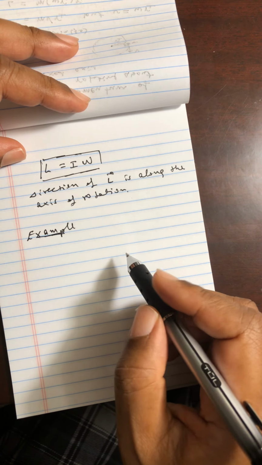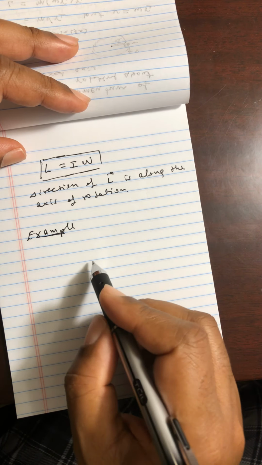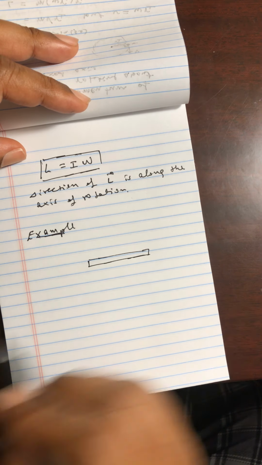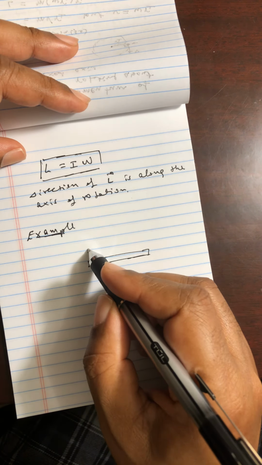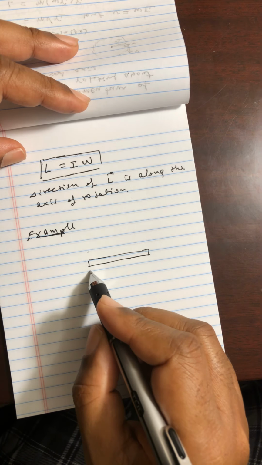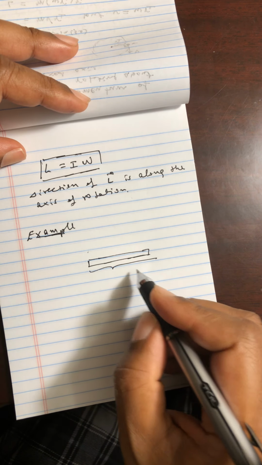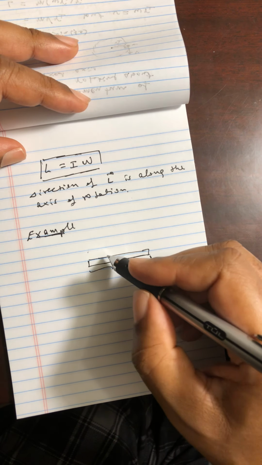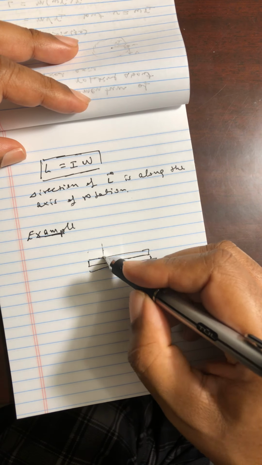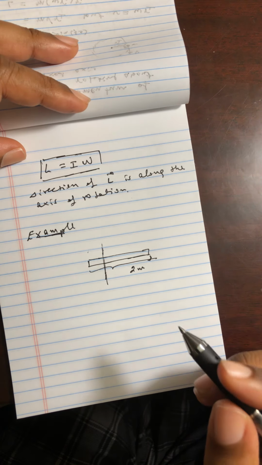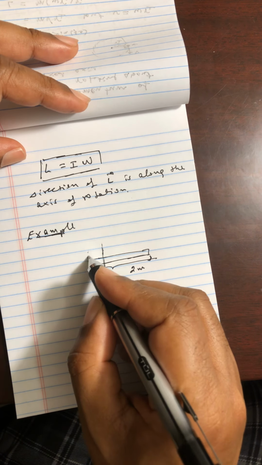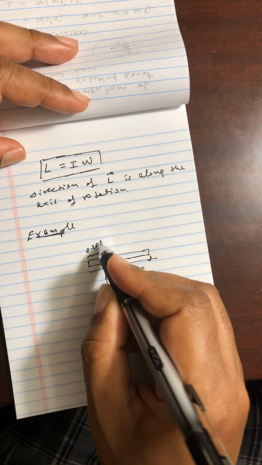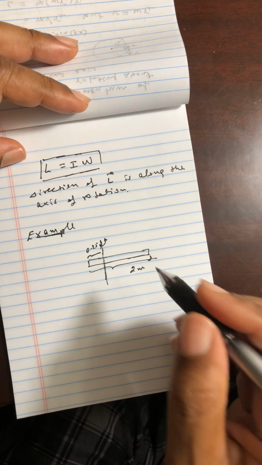Let's say we have the following rod. Let's say it's rotating about an axis, and the length of this one is 2 meters. Suppose it's rotating about this axis over here. Let's say this distance over here is 0.25. It's rotating about this axis.